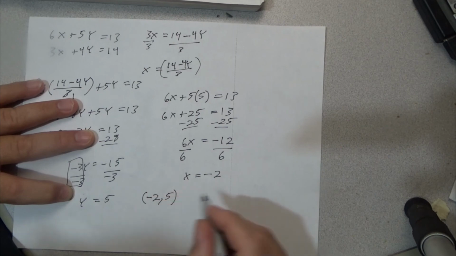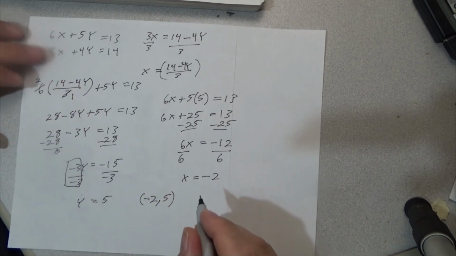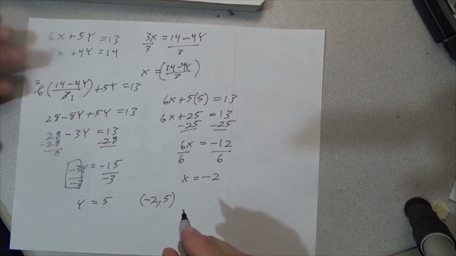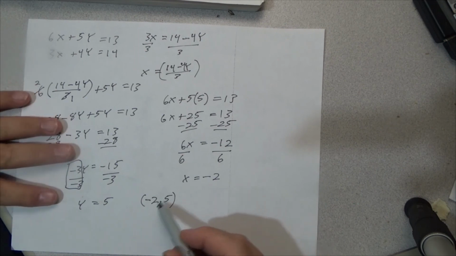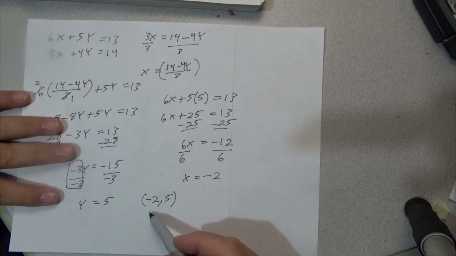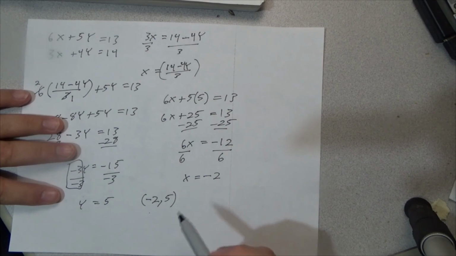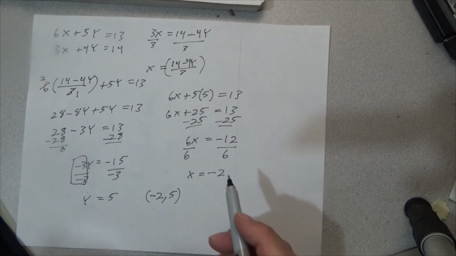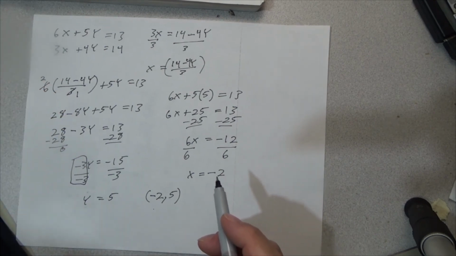So each of these is a line. You could graph both of them. They meet at this point right here, negative 2, 5. And we're using the substitution method.